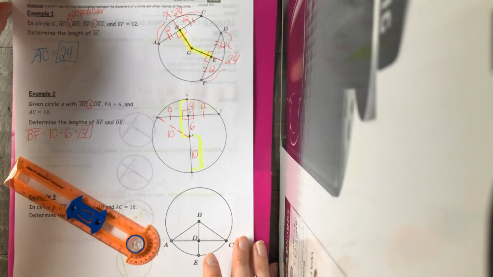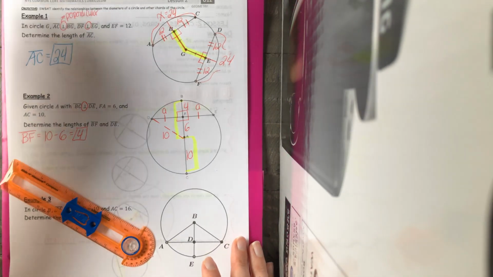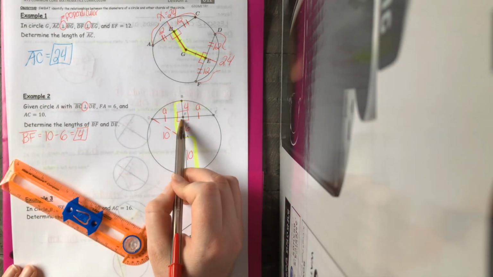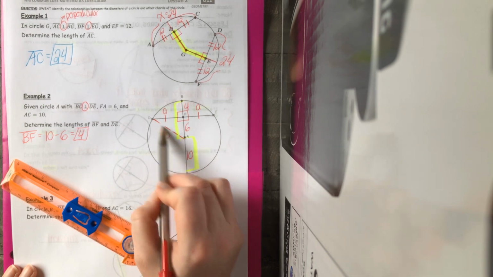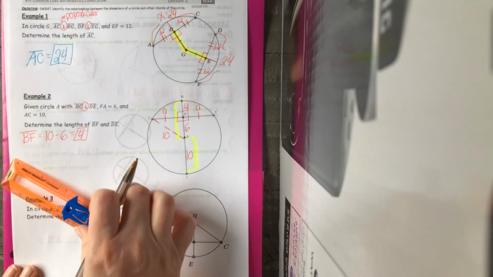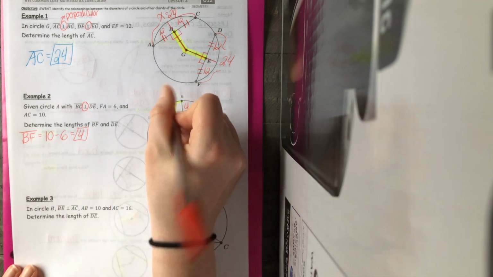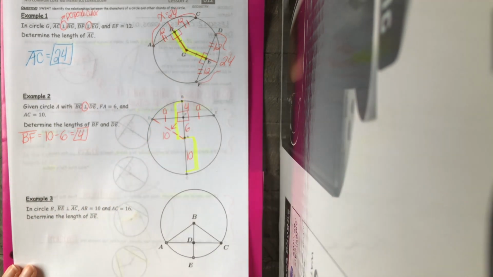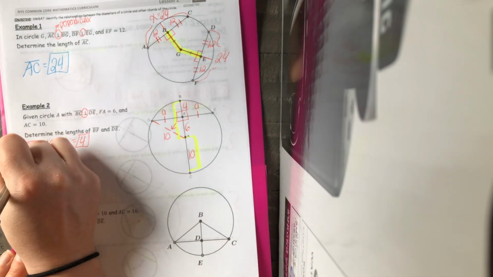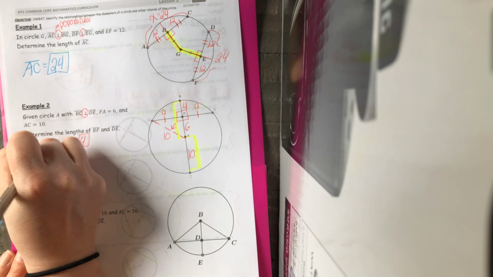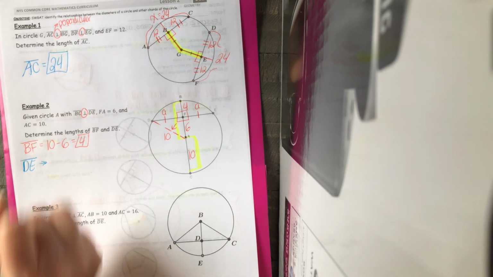Can anyone tell me what shape I just created? Oh, you absolutely have it. It's a right triangle. So I can see that 6, A, and 10 are all sides of my right triangle. All right, and I know that right across from the 90-degree angle is my hypotenuse. And this is going to help me solve for DE, all right? And you'll see as we go through.